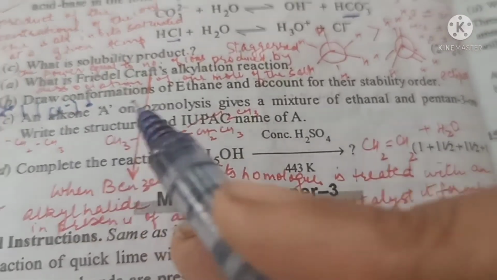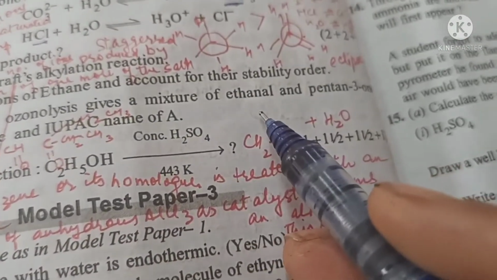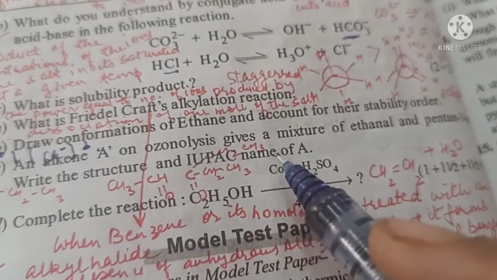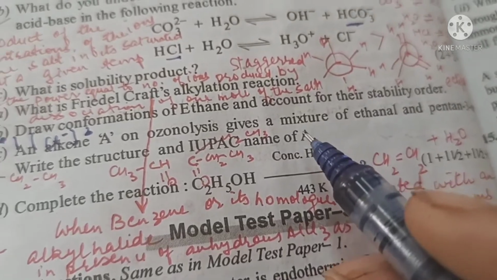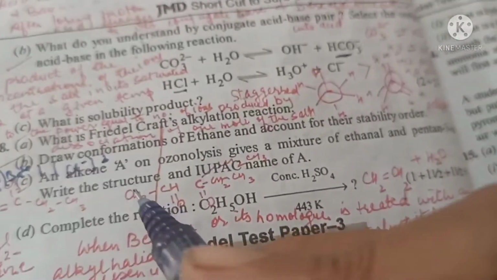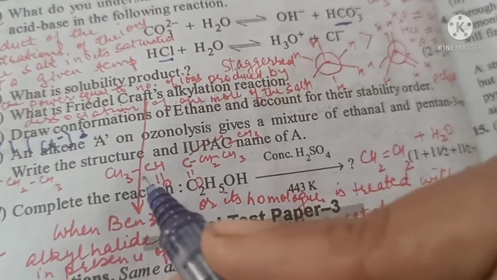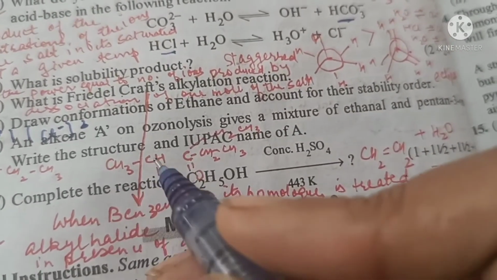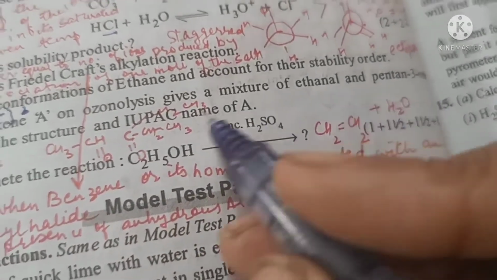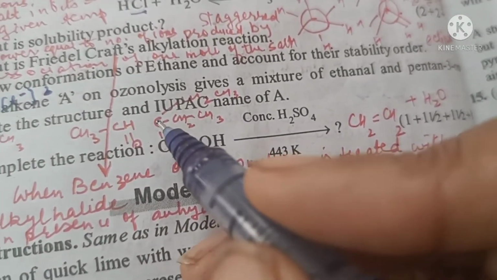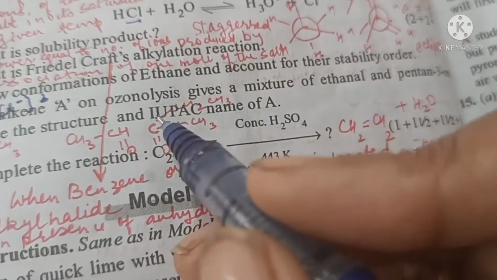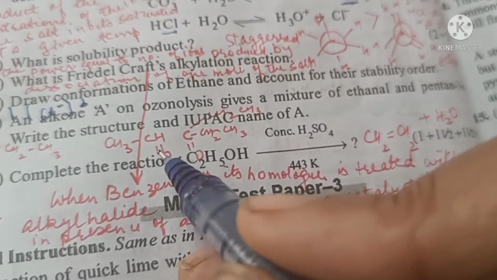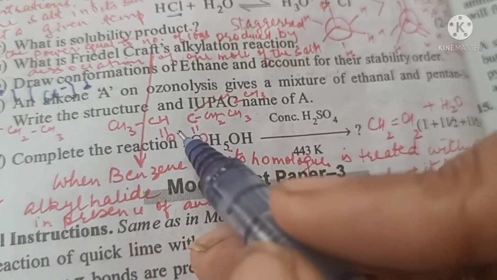An alkene A on ozonolysis gives a mixture of ethanal and pentan-3-one. Write the structure and IUPAC name of A, the alkene. So to find out the alkene, we write this is ethanal, CH3CHO, and pentan-3-one means 1, 2, 3, 4, 5, 5 carbons with double bond O at this position. Now this O must have come from the ozone that is added.